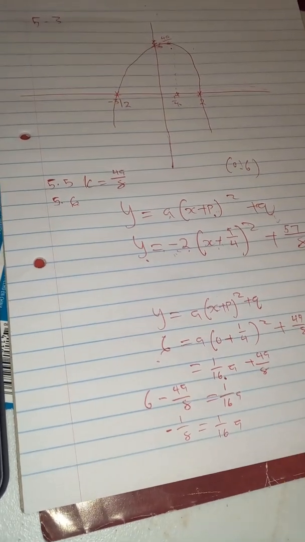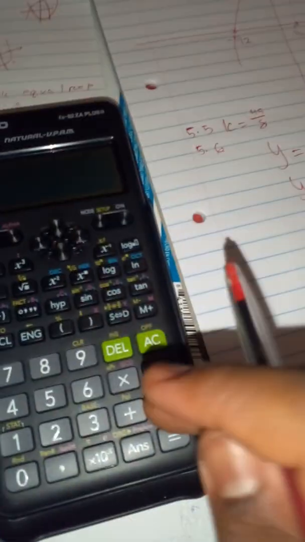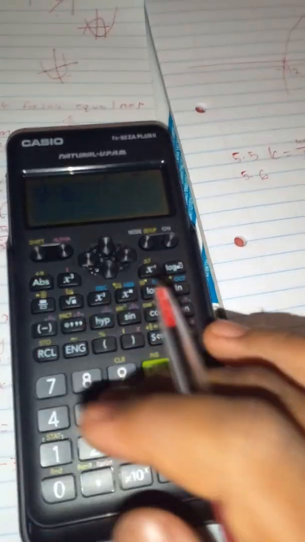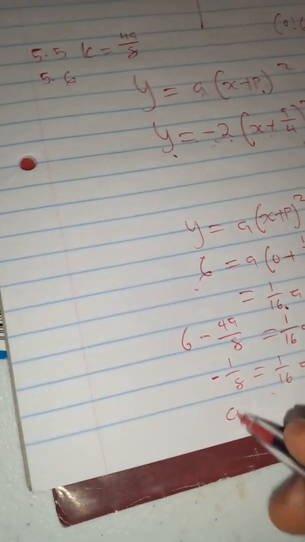Right? So I can divide both sides by 1 over 16. So let me just say negative 1 over 8 divided by 1 over 16, which gives me negative 2. So I know what my a is equal to, negative 2. Now when I just use the coordinates using this formula, then you're done.